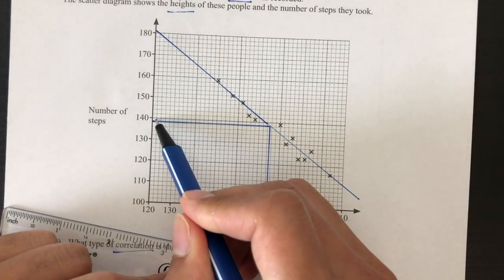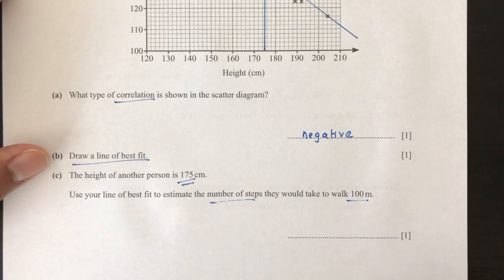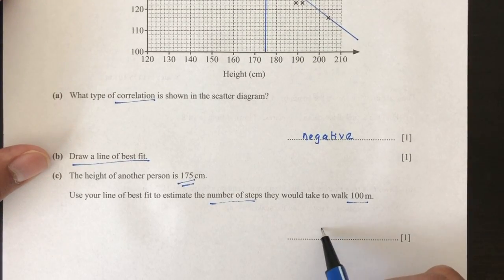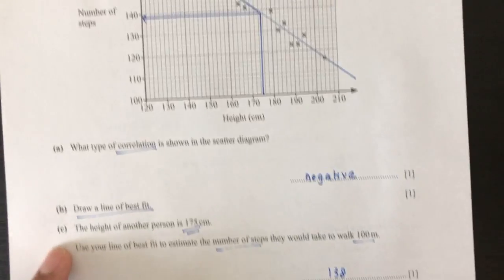So for me it will be about this value here, which is 139. Sorry, 138. So for me it's 138 steps. Okay, so that will be question part C, and let's move on to question number 9.